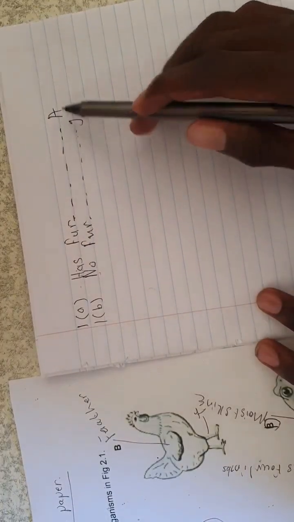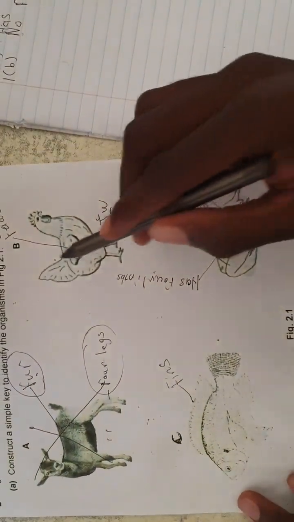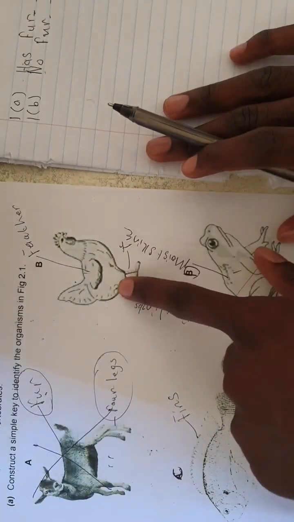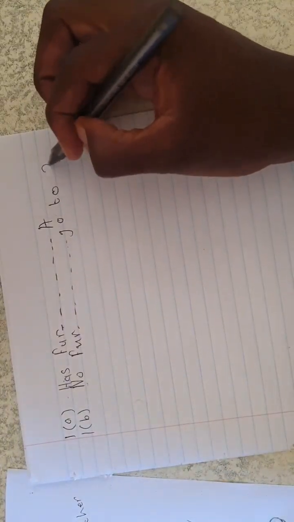Has fur, go to A, and then has no fur. There are three organisms that do not have fur. So because there are many, you cannot say the organism that has no fur is B or C or D, because there are a lot. So you say go to 2, because there are a lot of organisms that do not have fur.